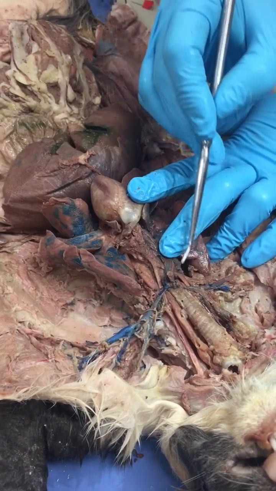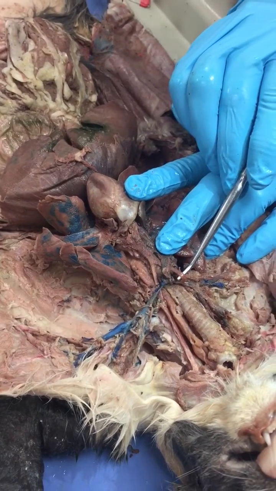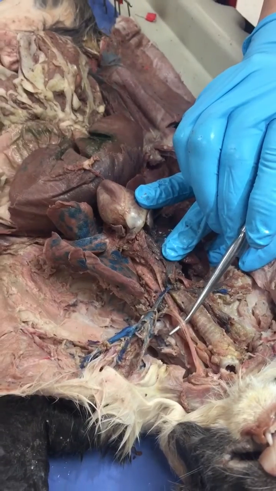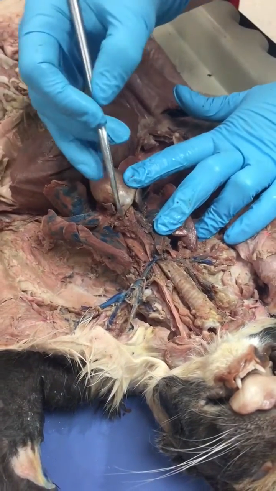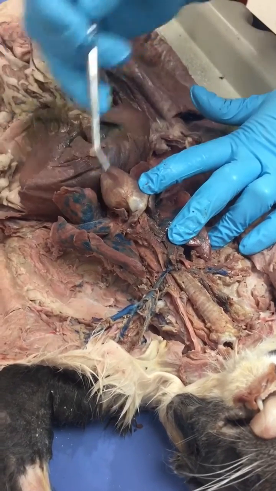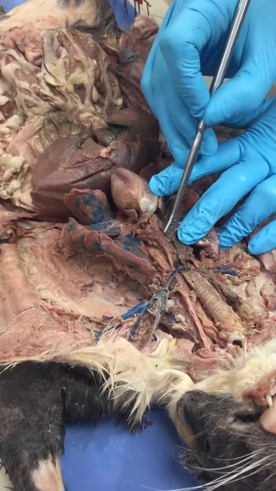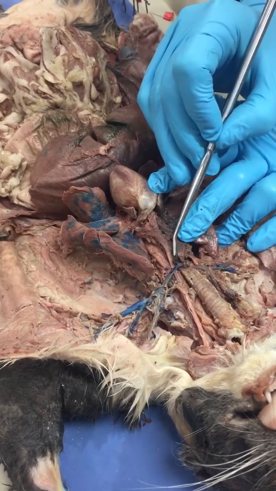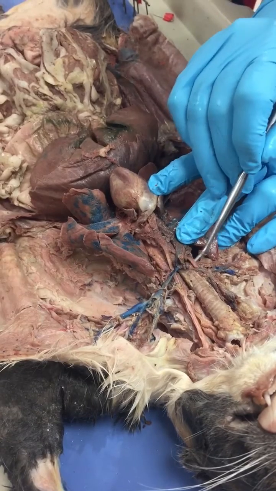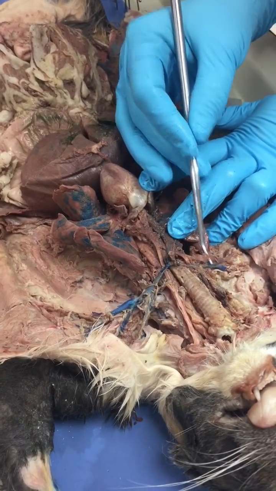Alright, so the common carotids are these arteries right here, and on this side right here. So one more time, the aorta, one of the arteries has been cut. Right there is your left common carotid, right common carotid, and the subclavian.